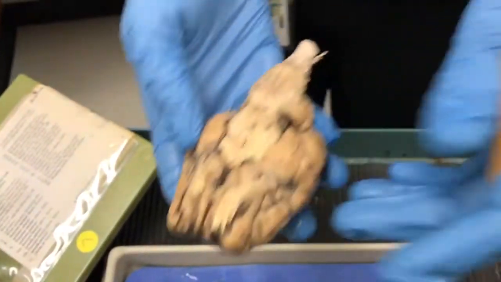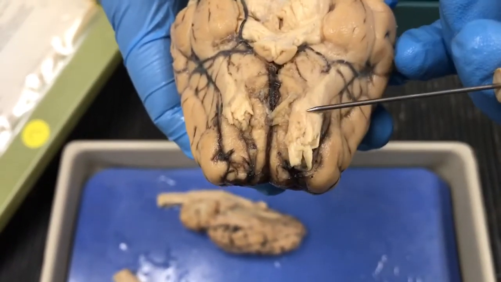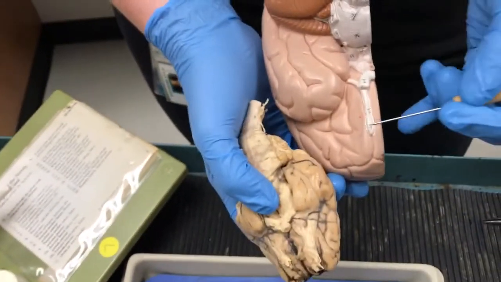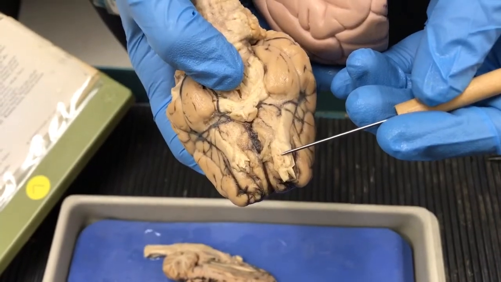While we're on the underside here, we see these bulb-looking things. If I look at the model, you can see we're talking about right there. That is going to be the olfactory bulb.